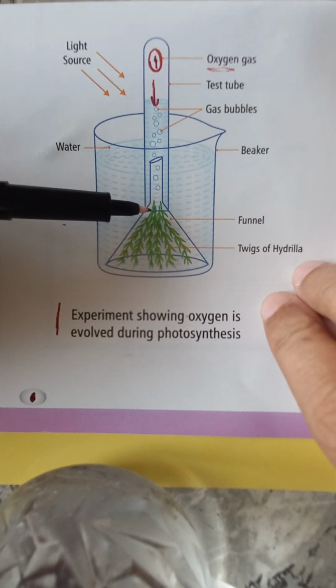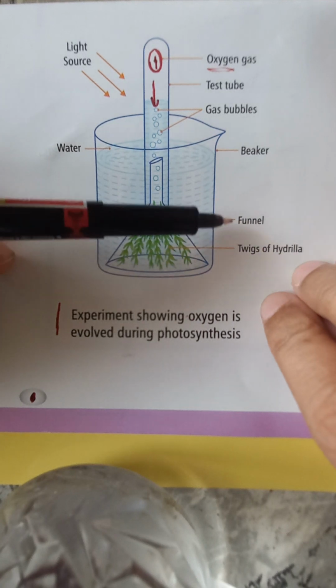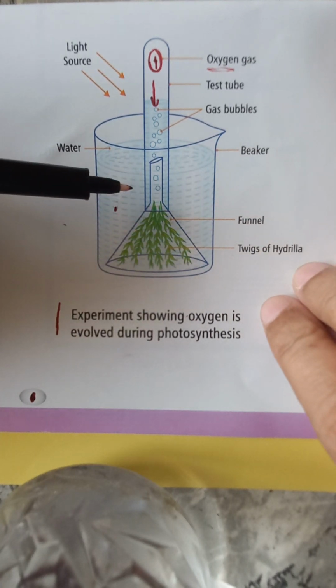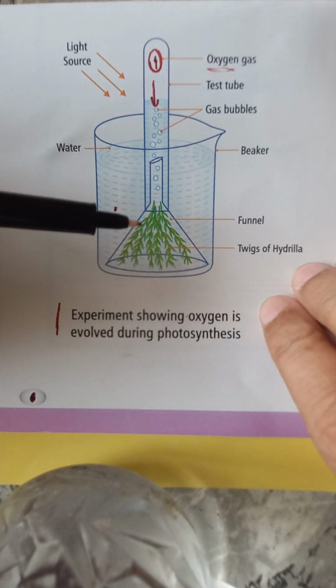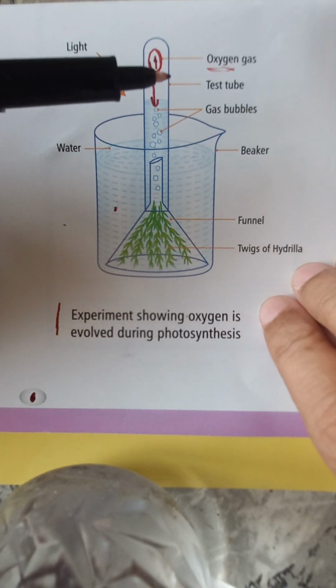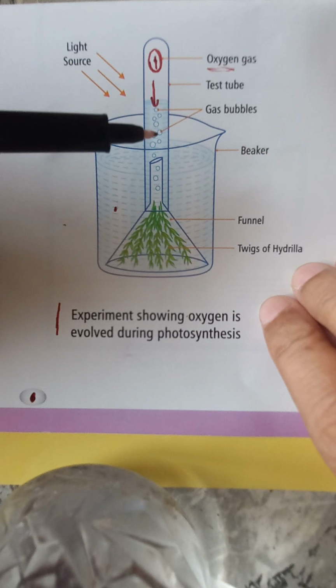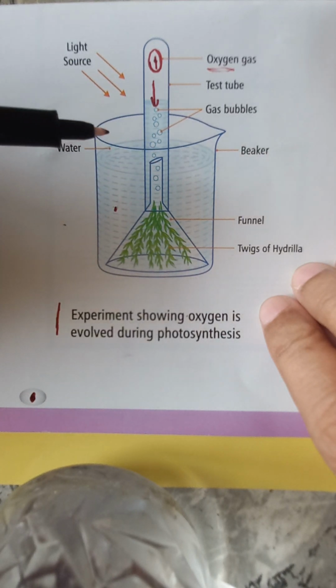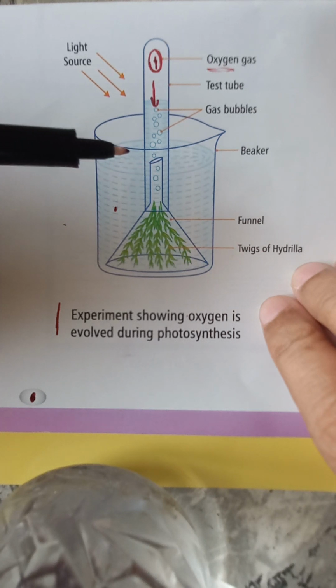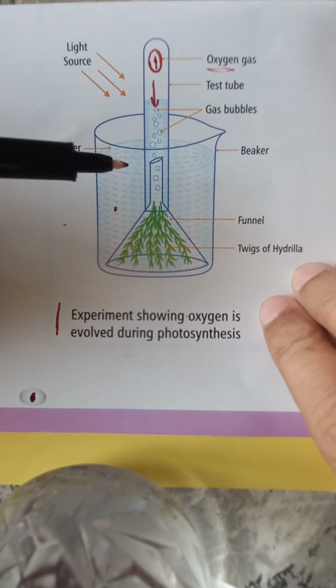Now you see this is a short stemmed funnel. You have to invert the funnel on the hydrilla plant and take a test tube full of water and invert it on the stem, and always keep in mind that the water level in the beaker should be above the stem of the funnel, otherwise it is not going to work.